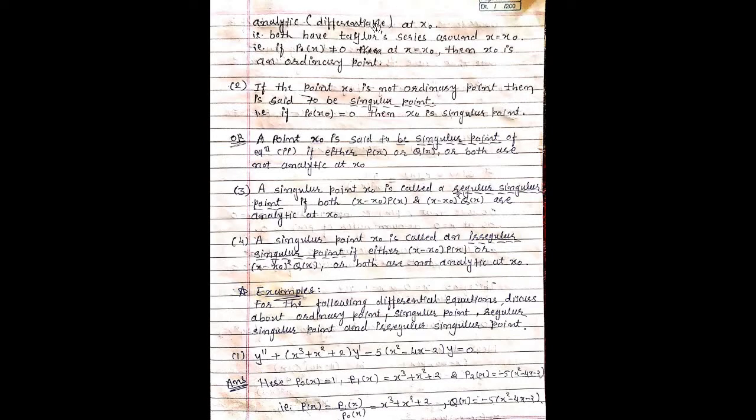Analytic means it must be differentiable at that point. Or we can say both P of x and Q of x have Taylor series around x equal to x0. Also we can say if p0(x) is not equal to 0 at x equal to x0, then x0 is an ordinary point. So from any of these three statements you can find an ordinary point.